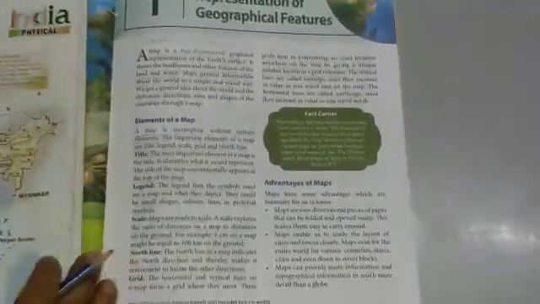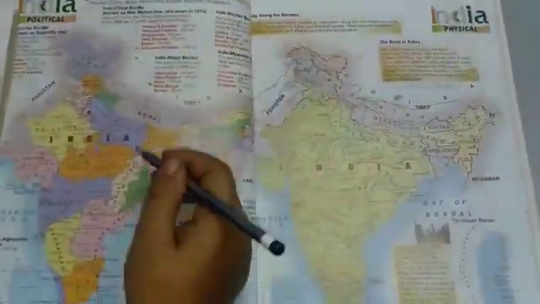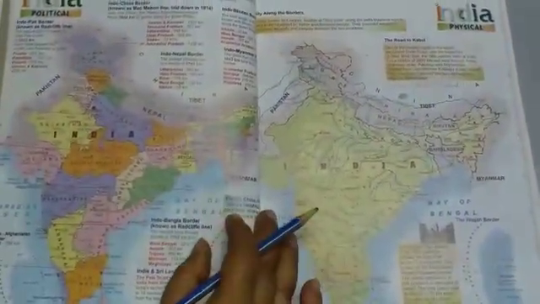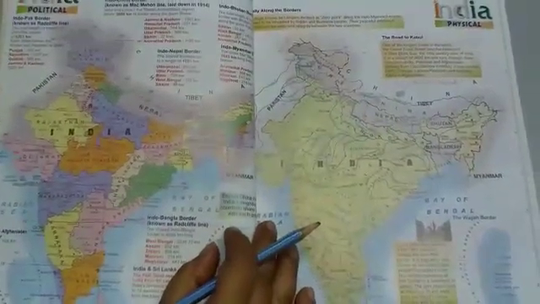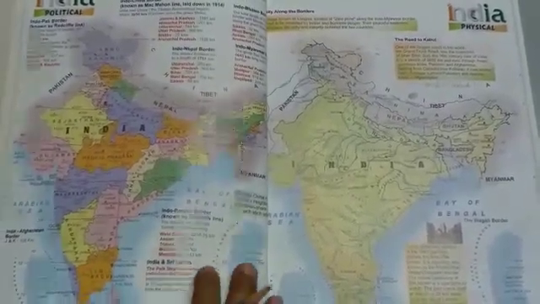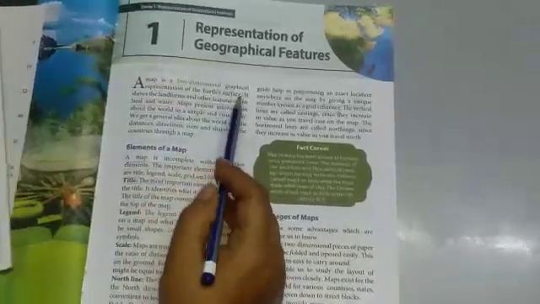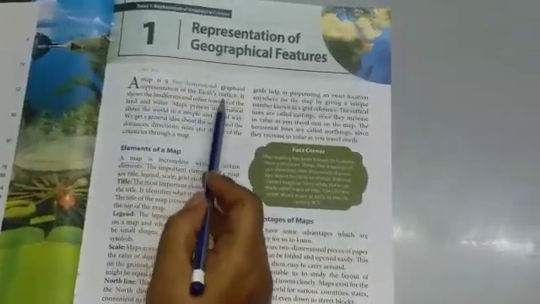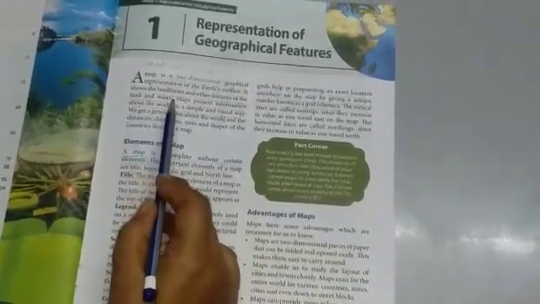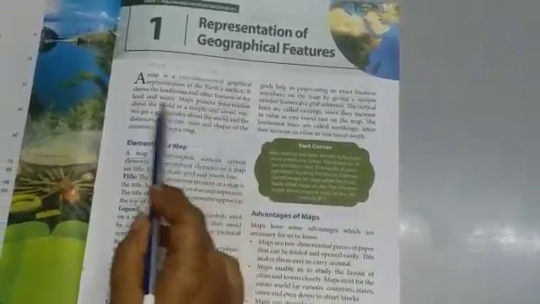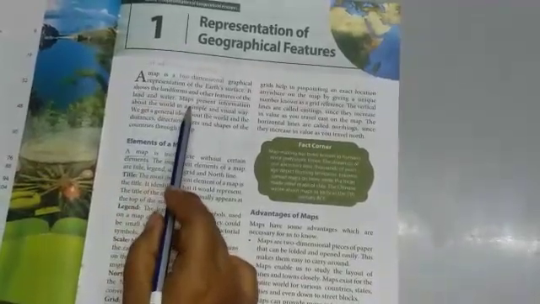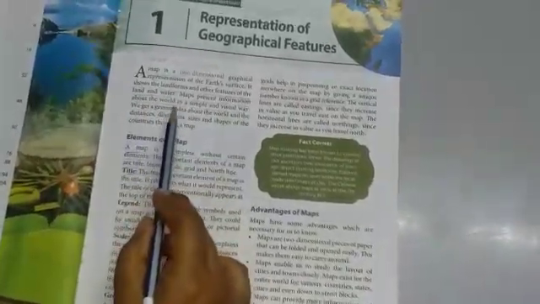Children, I hope you all must have seen a map. For example, this is a map of our country, India. Now we will learn in detail about maps. First, we will start with what is a map. A map is a two-dimensional graphical representation of the Earth's surface. It shows the landforms and other features of the land and water. Maps present information about the world in a simple and visual way.